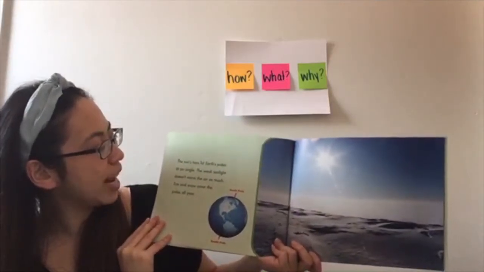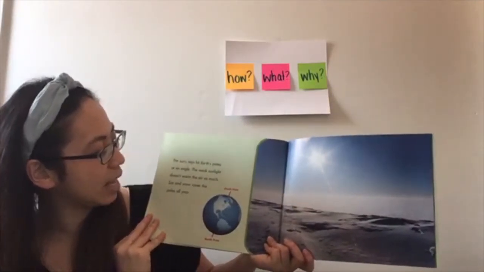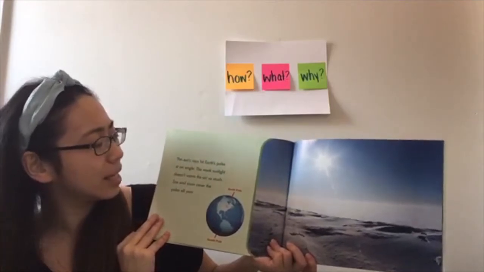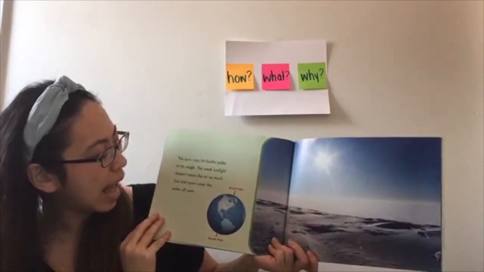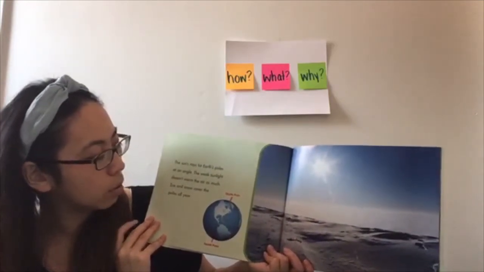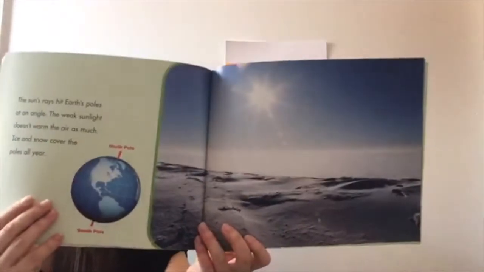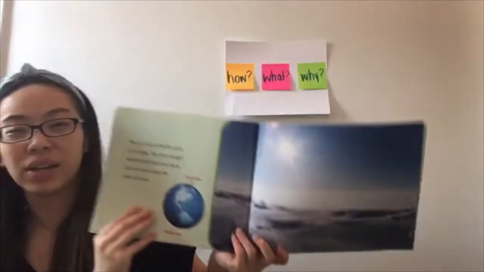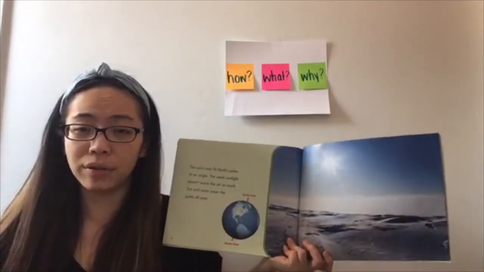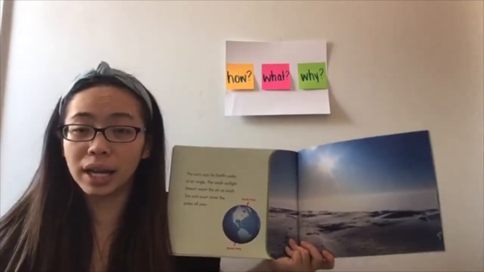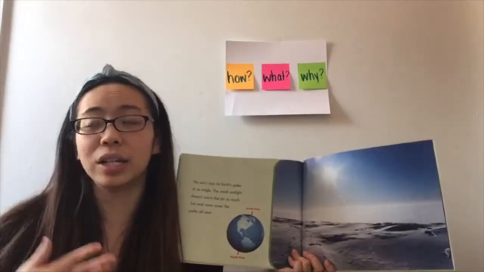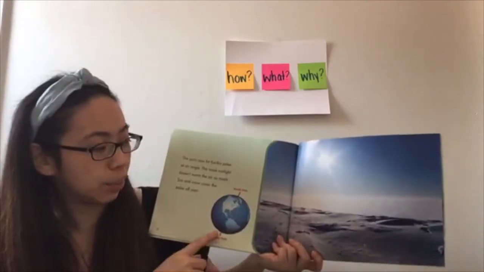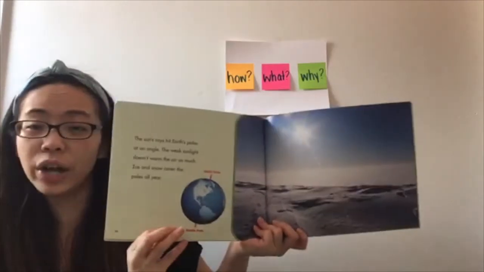The sun's rays hit Earth's poles at an angle. The weak sunlight doesn't warm the air as much. Ice and snow cover the poles all year. So that's a little different from the page before, right? The sunlight is the strongest near the equator and it's always warm there, whereas near the poles, there's ice and snow.